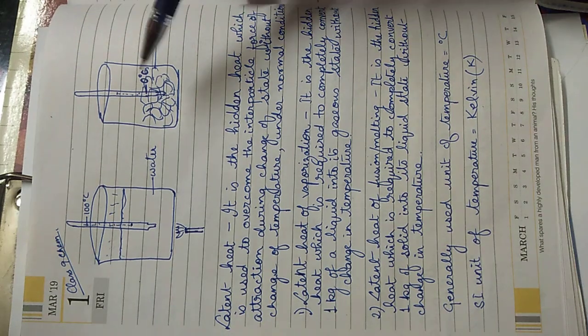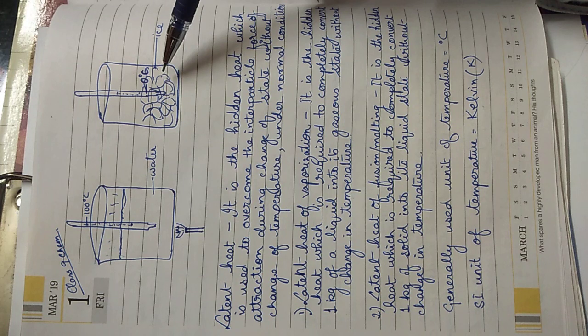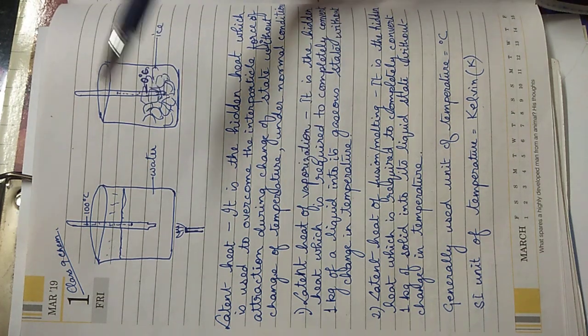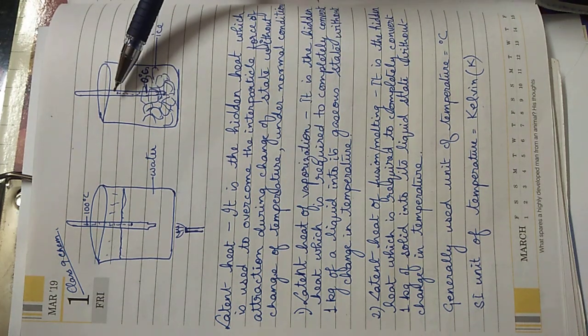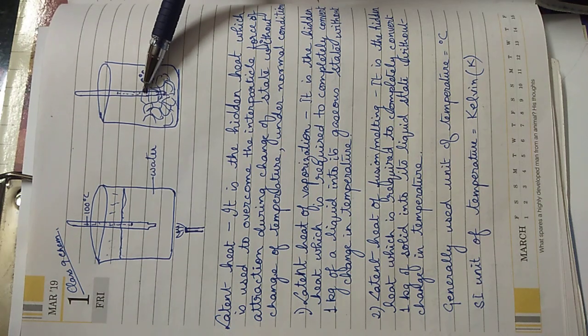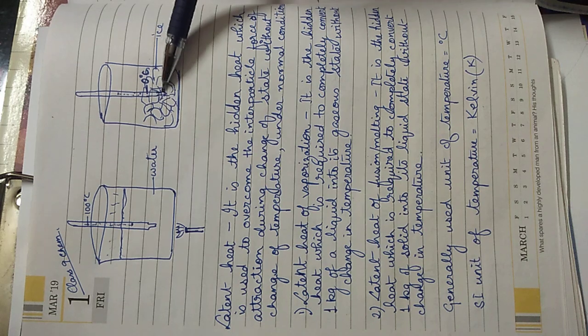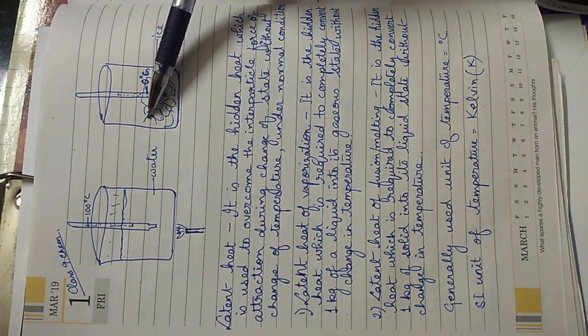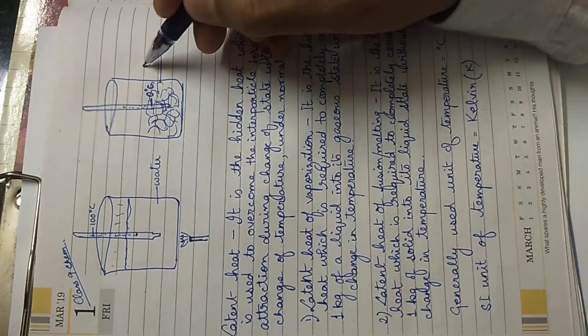Similarly, we can take the example of melting of ice. Suppose we take some crushed ice in a beaker. We take a thermometer showing room temperature. When we put it into the ice, slowly the temperature will keep dropping. And very soon, as soon as it reaches 0 degrees, we will find that the ice is melting. But ice melting means what? The ice is taking heat from the surroundings.